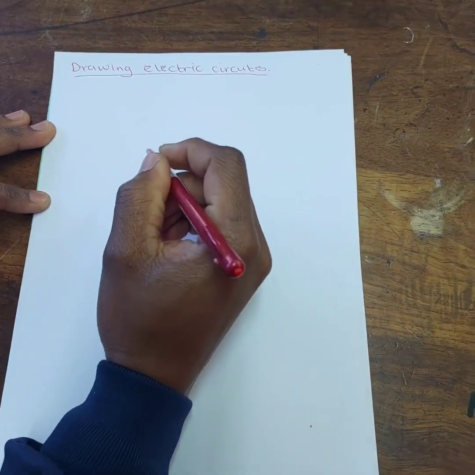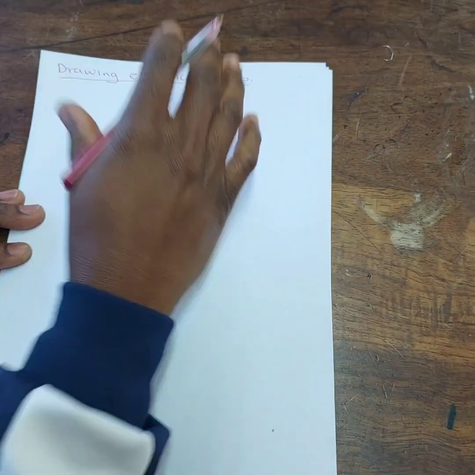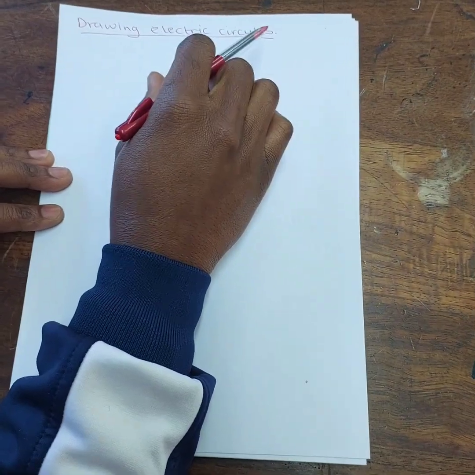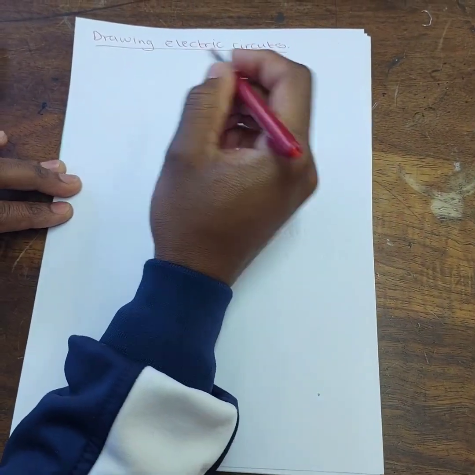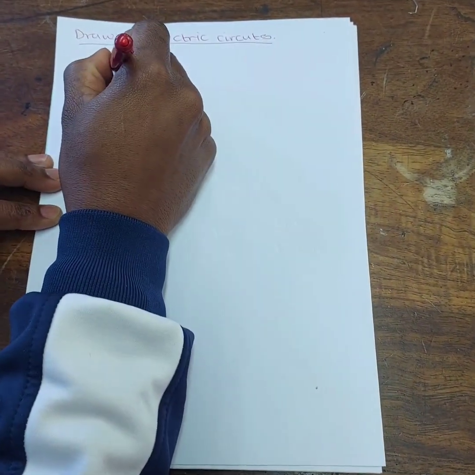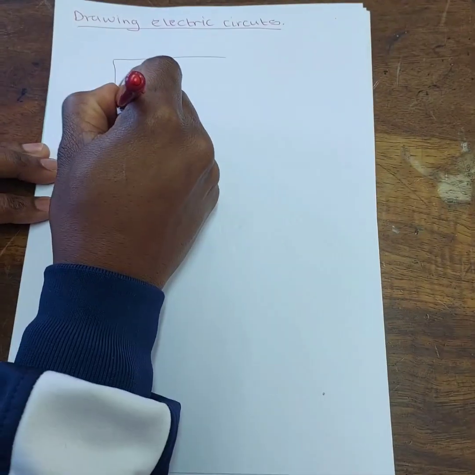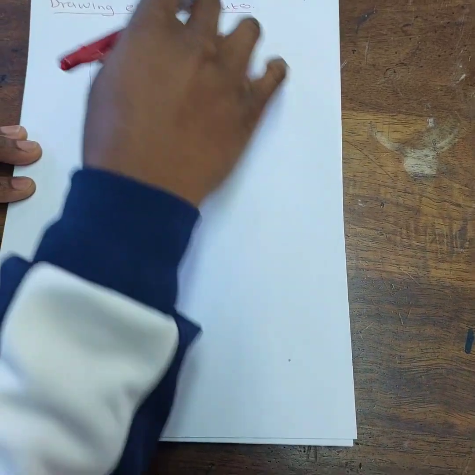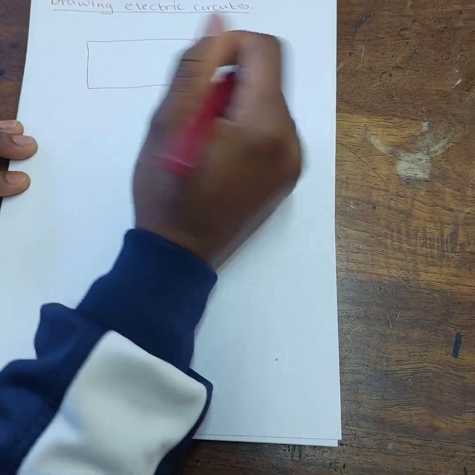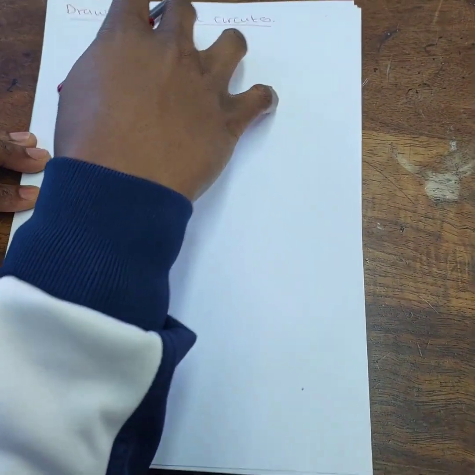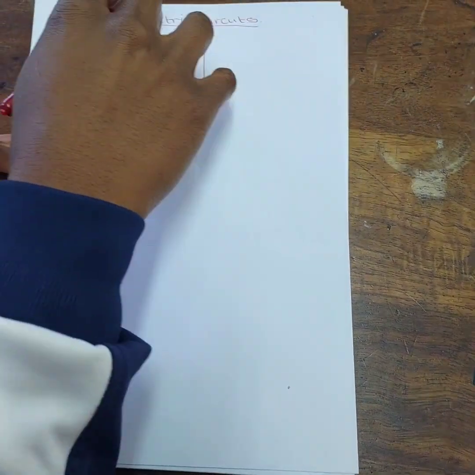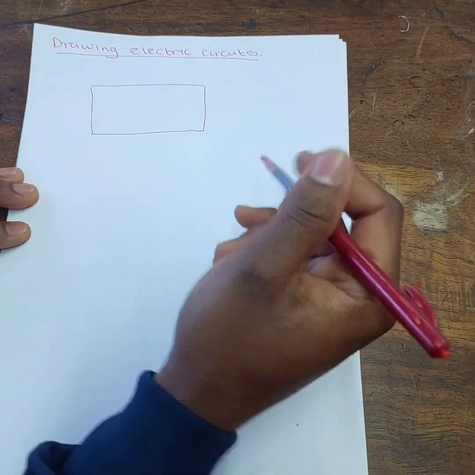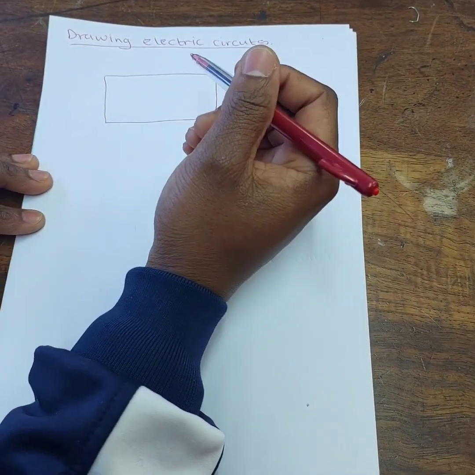So when we draw electric circuits, one, for conducting wires, we use a ruler. They must be straight, and then they must complete a loop. And then electric circuits take the form of a rectangular shape. So all the components are going to be fitted within that rectangular shape. When you are drawing alone, you need to use a ruler and make sure that all your lines are straight. That adds to the neatness of them.